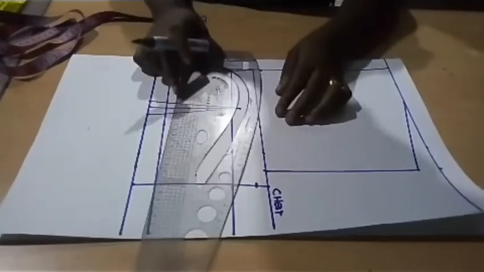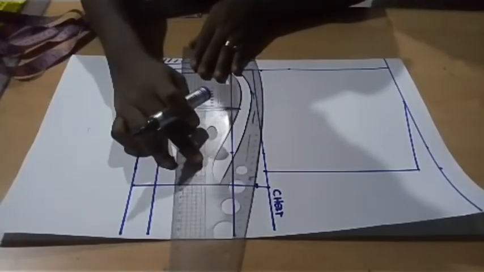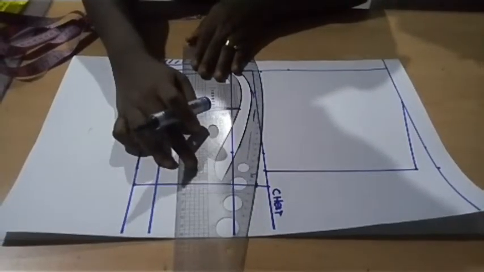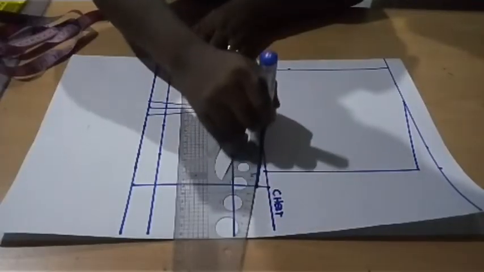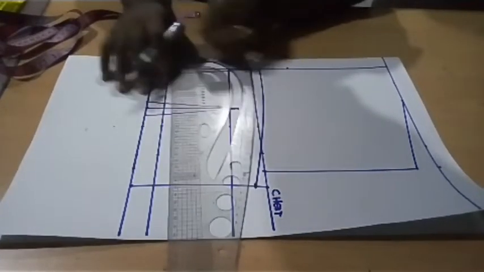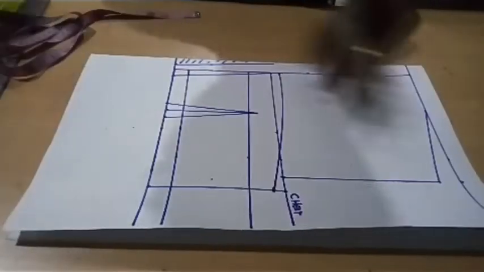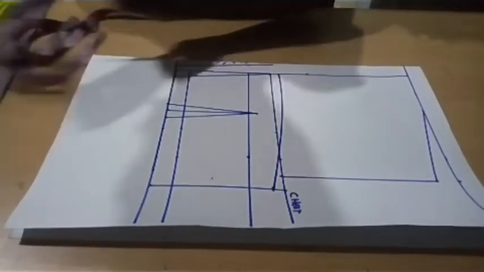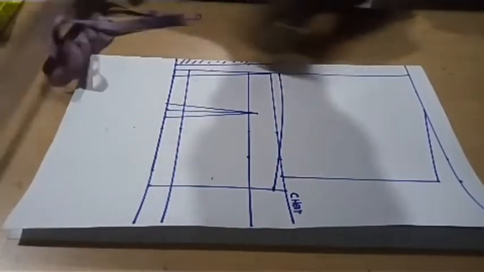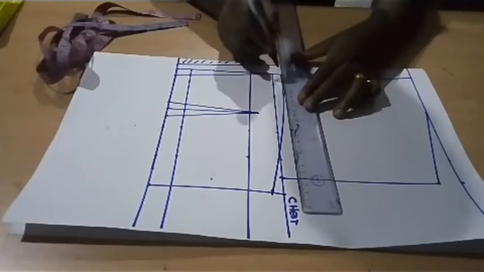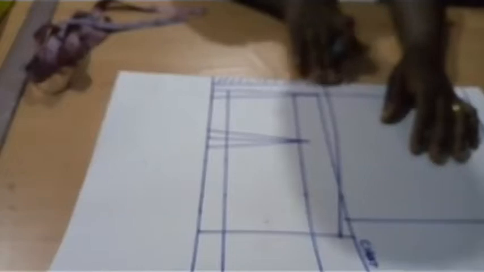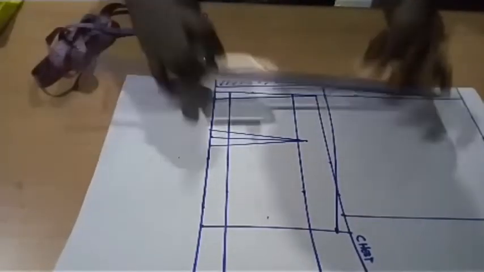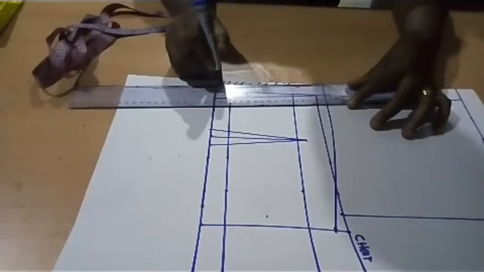So whatever way you feel will come out very well for you, then you can recreate. So I'm deciding to place mine this way. That is how I want the tube part of the asymmetric to look like at the back. So at this point of 8 inches, I'm going to keep it straight because my zip is going to start right at this point. I believe you understand that.